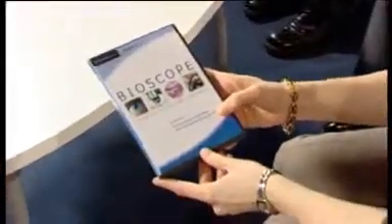Adrian, let's start with your first resource. It's called Bioscope, and this, I understand, is a fully functioning virtual microscope that comes on CD-ROM. Tell us more about it, and why is this any substitute for the real thing?